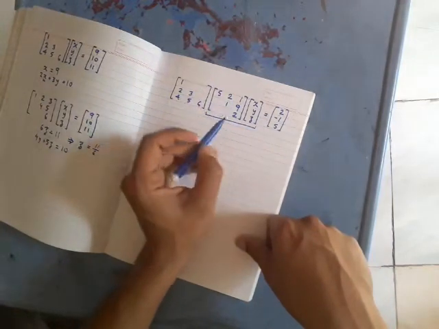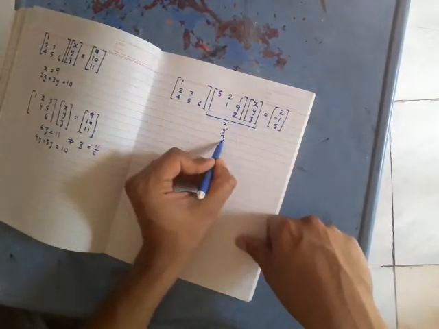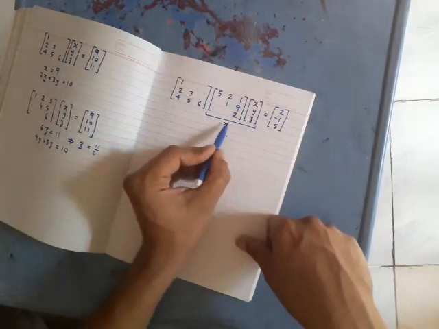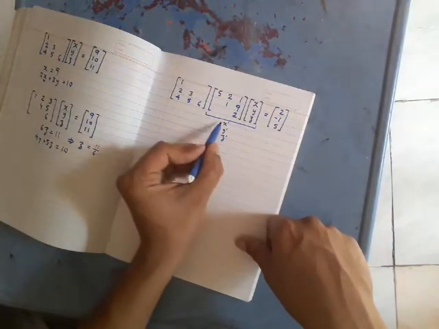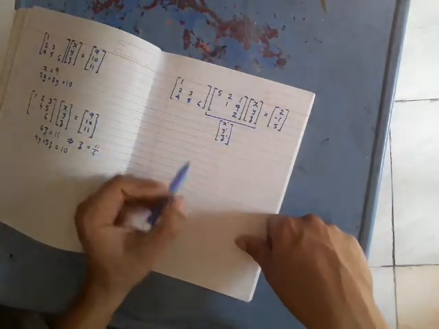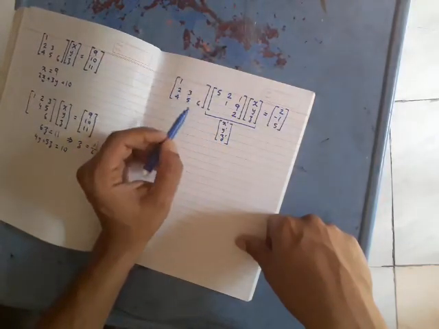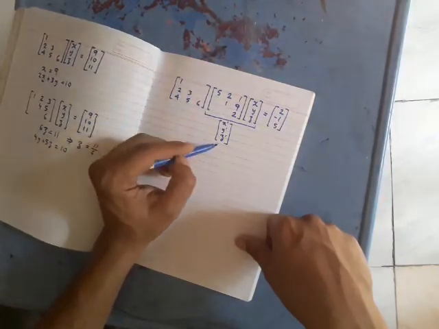Suppose I call this thing x prime, y prime, z prime. This prime does not denote transpose here. So now the system is just like a lower triangular system which I can solve using forward substitution.